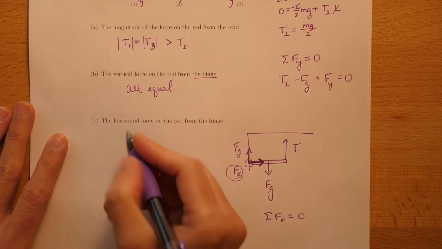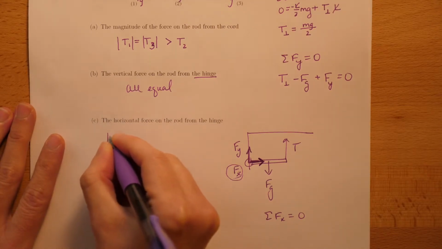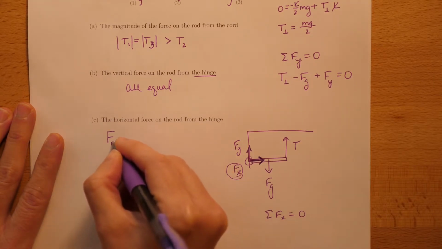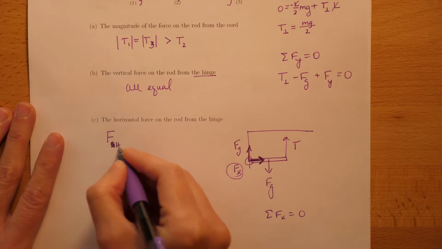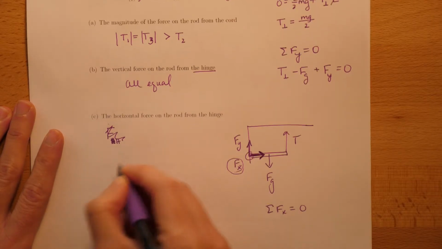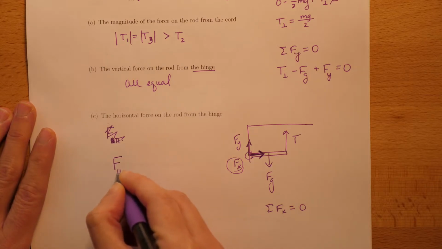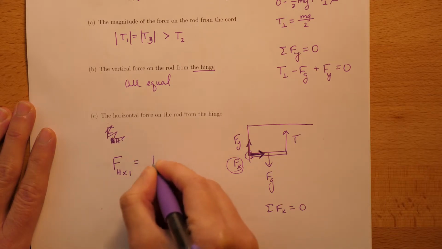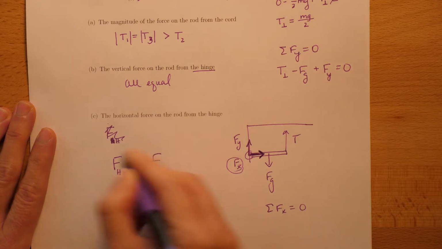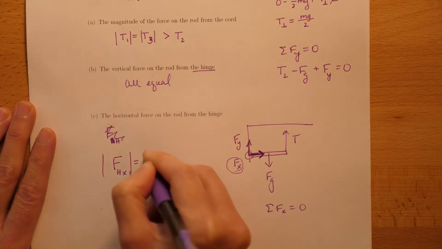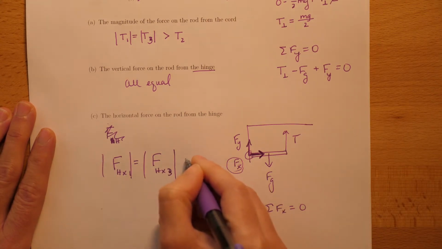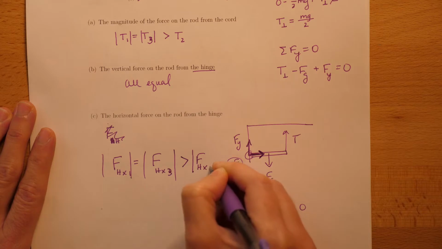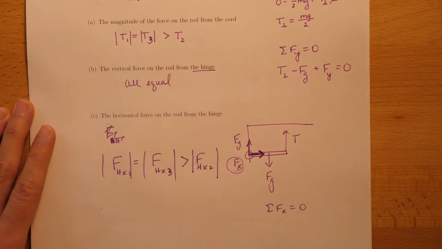So here, again, the horizontal force from the hinge, this is the hinge force in the x direction, for case 1 is equal to the hinge force in the x direction from case 3, and those are both bigger than the horizontal force in the x direction from case 2 because that one is 0.